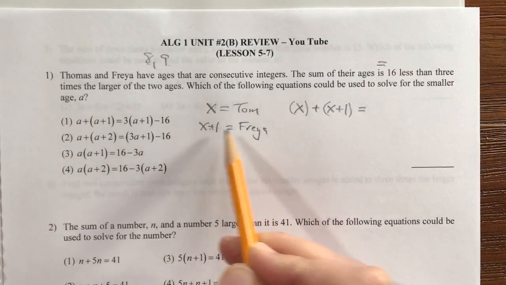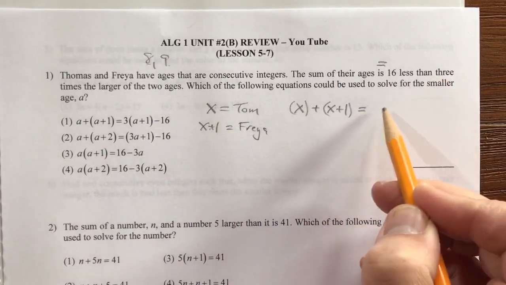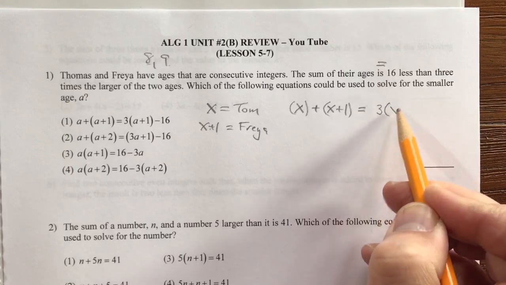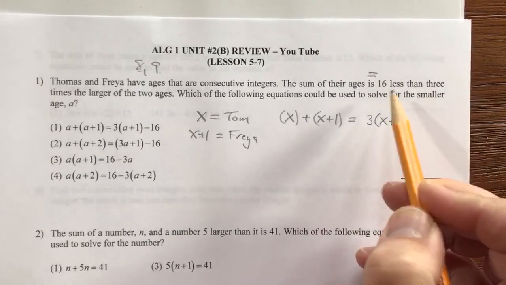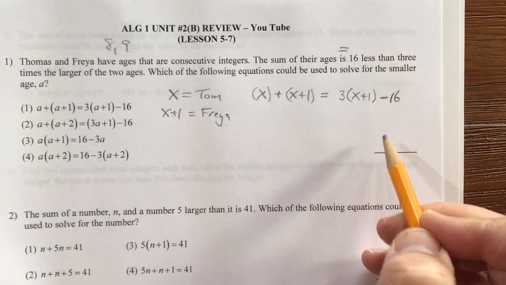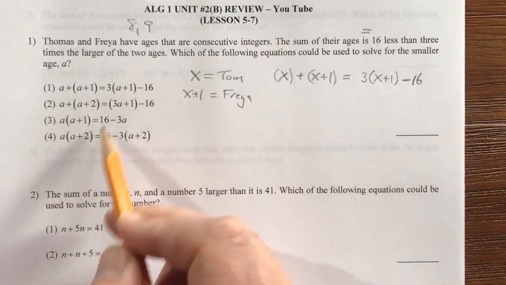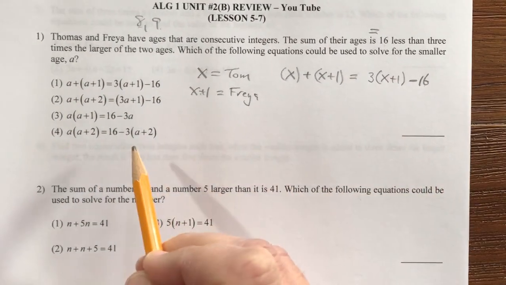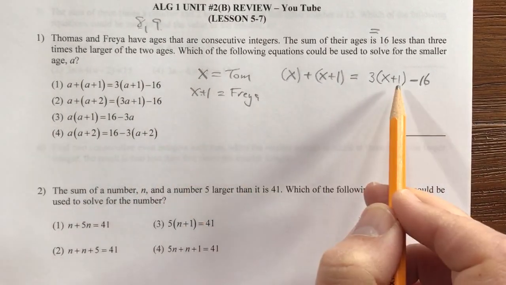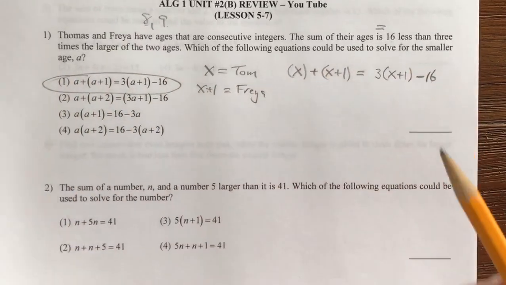Freya is the larger one, 1 year older, so 3 times Freya, and 16 less than means I subtract 16 afterwards. So this is the equation I'm looking for. They used the letter A over here and I used the letter X, but it looks like the same as number 1. Just put A in there.